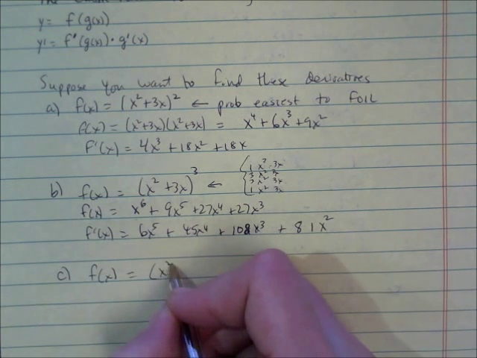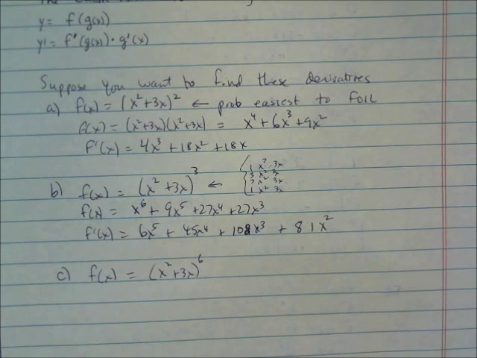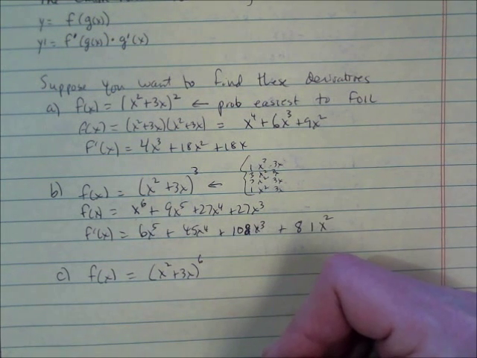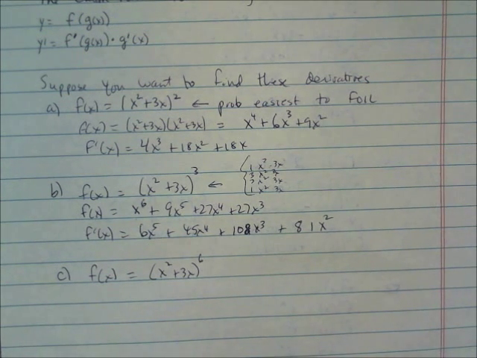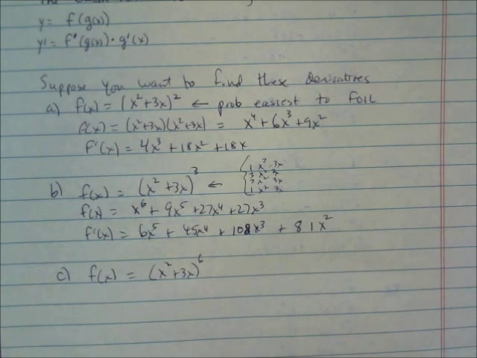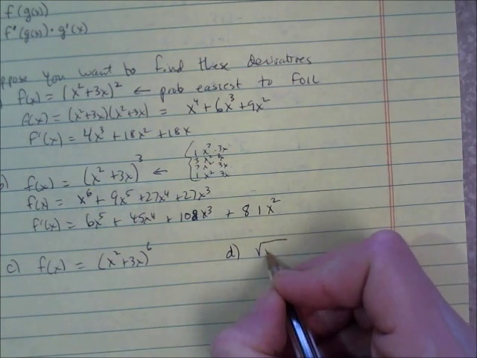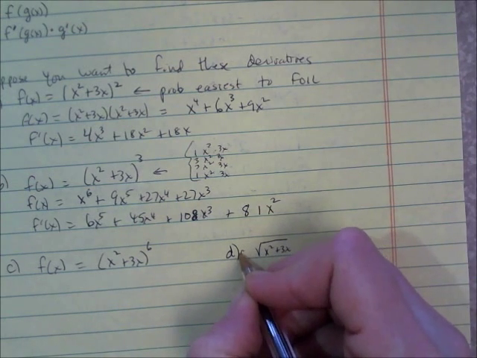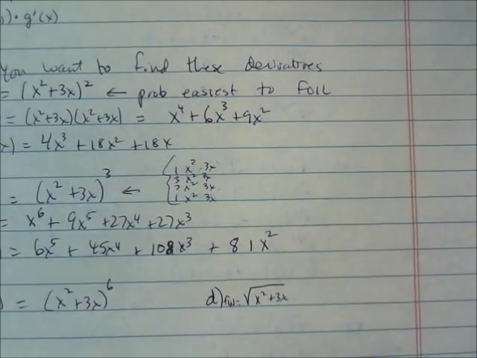f of x equals, we'll take this same thing, x squared plus 3x, but we're going to raise it to the 6th power. Well, if you want to raise that to the 6th power, again, you could use your binomial expansion with the 6th row of Pascal's triangle, which would have 7 terms, and you'd have to go through that whole thing again. But I would say forget this expansion. It's probably much quicker and easier to use the chain rule on this because we have a composition of functions. Or if you have something like the square root of x squared plus 3x being our function, without the chain rule, you really couldn't do that problem either.